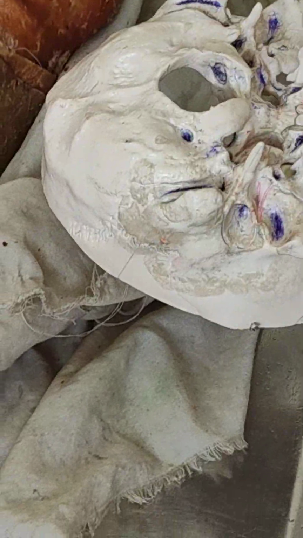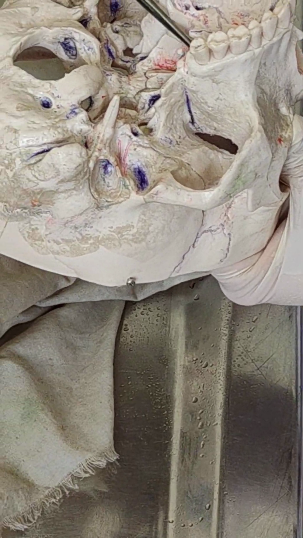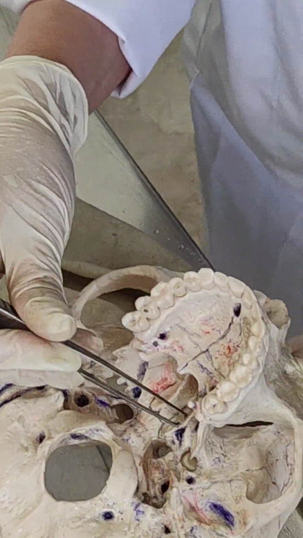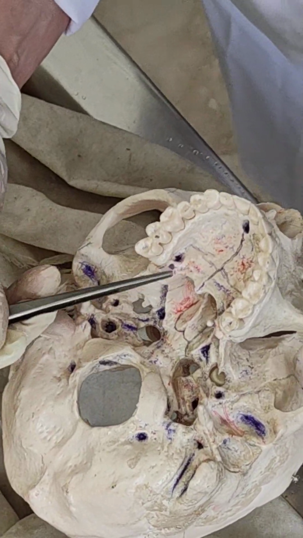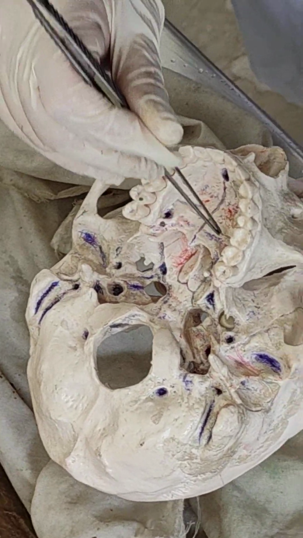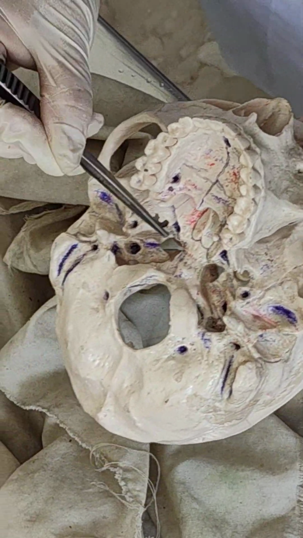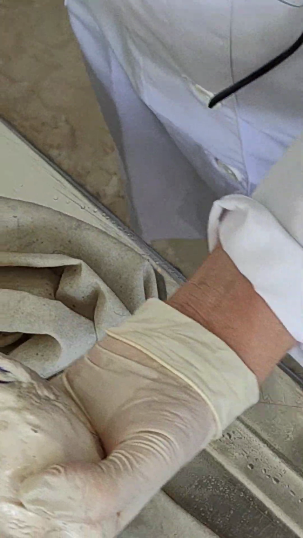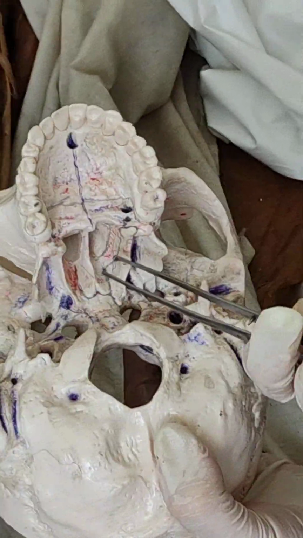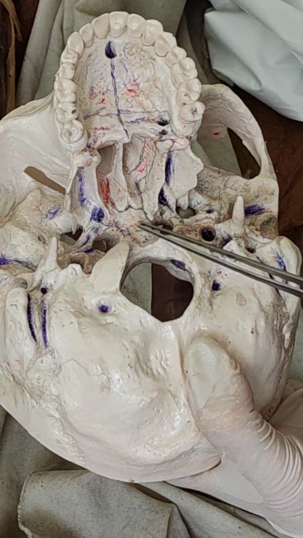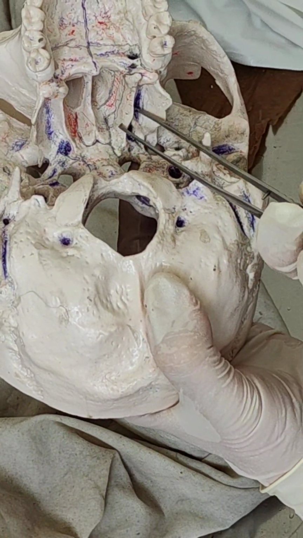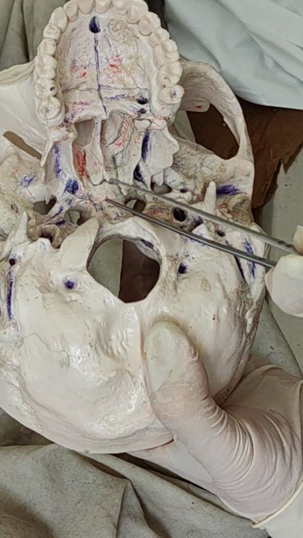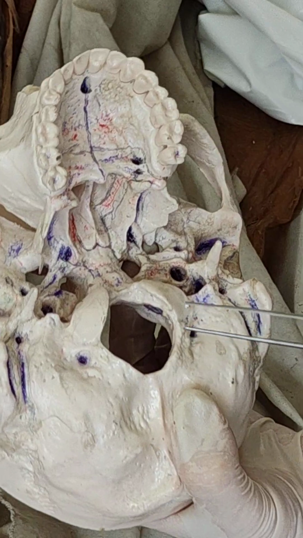Here, if you look at the choana, it is bounded medially by the posterior margin of the vomer, laterally by the medial plate of the pterygoid process, inferiorly by the posterior border of the horizontal plate of the palatine, and superiorly by the ala of the vomer and the sphenoid bone.